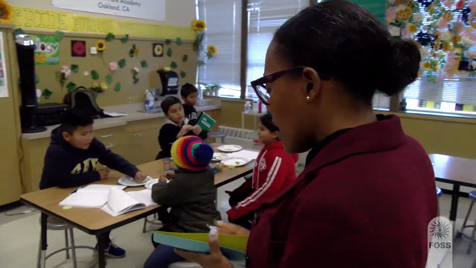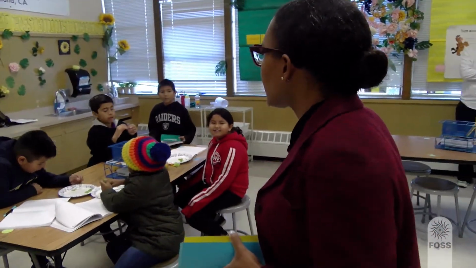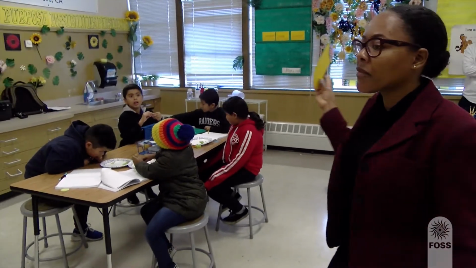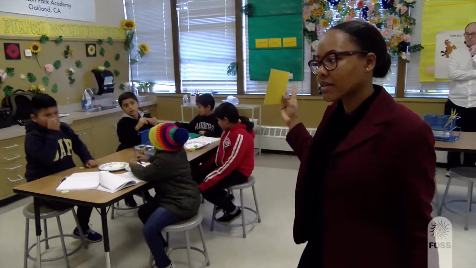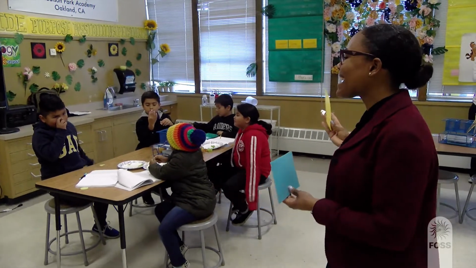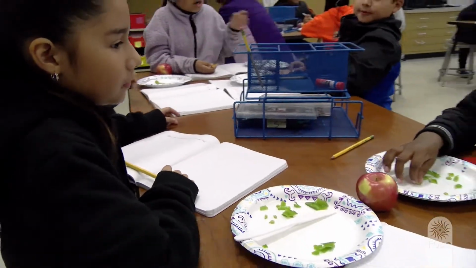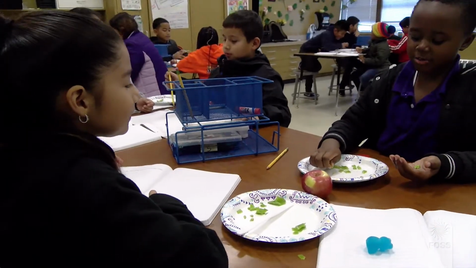All right, good. So you guys just opened up a fruit. And what we know about fruits is all fruits have what? Seeds. I got 7 seeds. I have 3 seeds that aren't broken and are big.